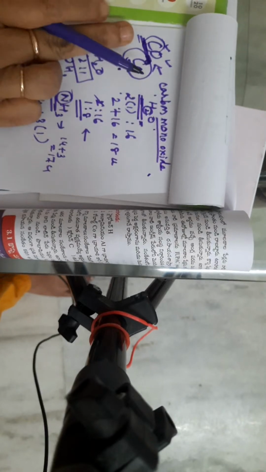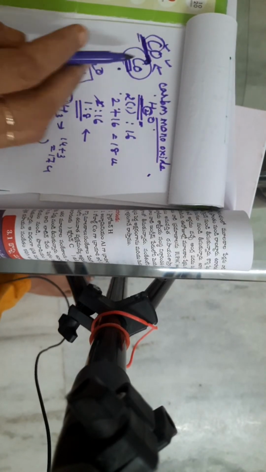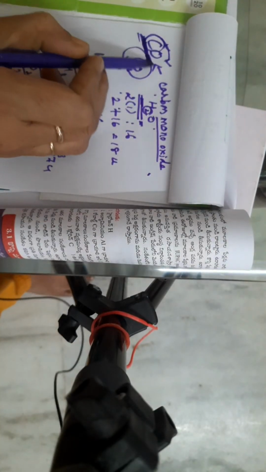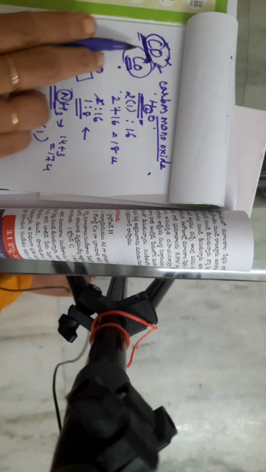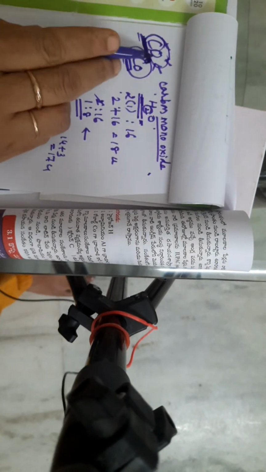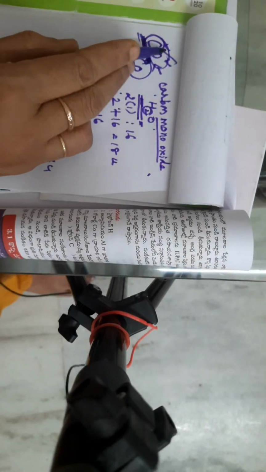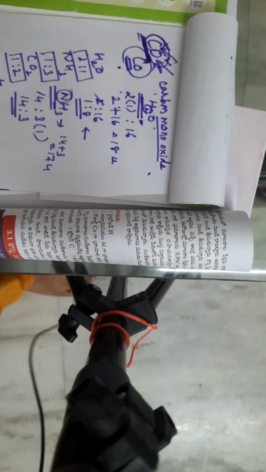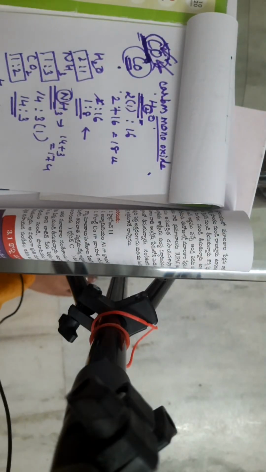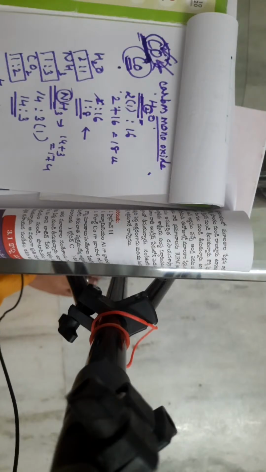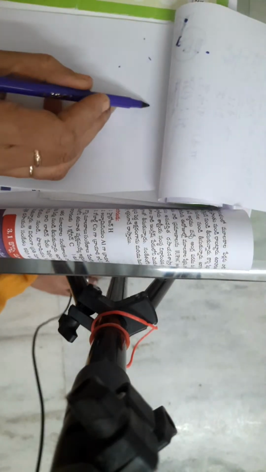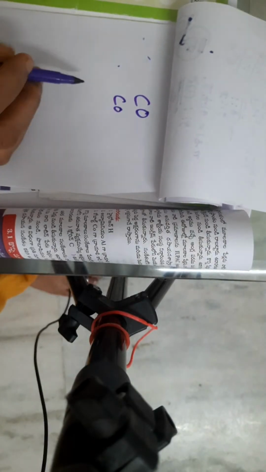Now what are compounds? Compounds form when elements combine chemically, and the substance does not have the individual properties. When we see carbon monoxide, it has separate properties from carbon and oxygen. If the property of the substance is entirely different from the substances of which it is made, we call it a compound. Now, I hope everyone understood the difference between CO and Co.